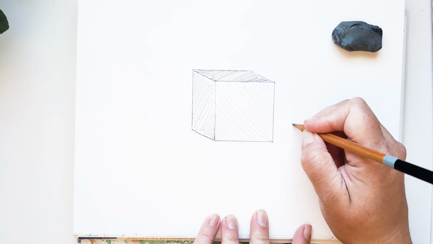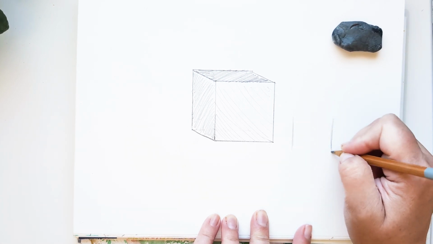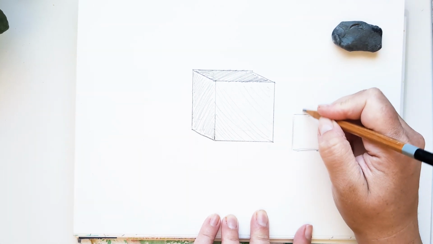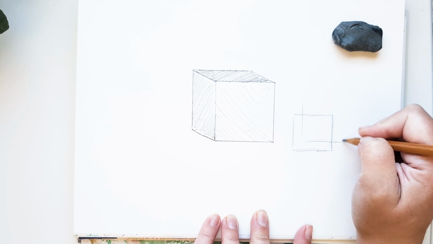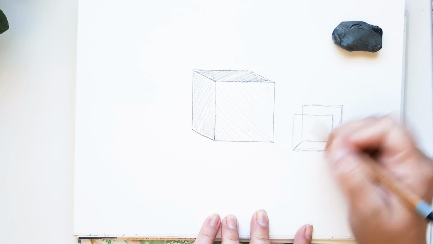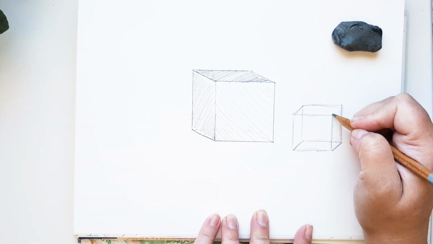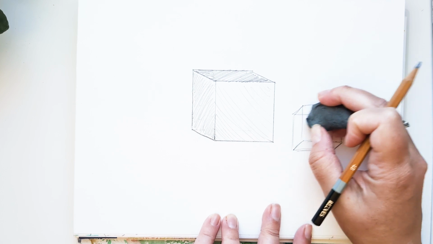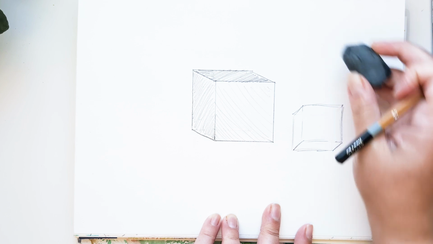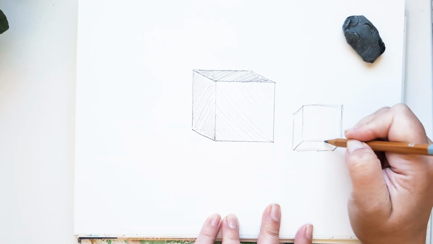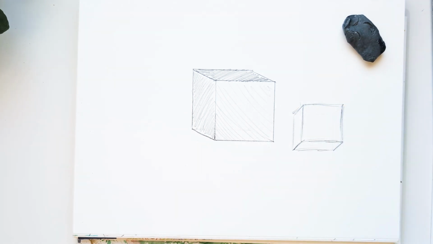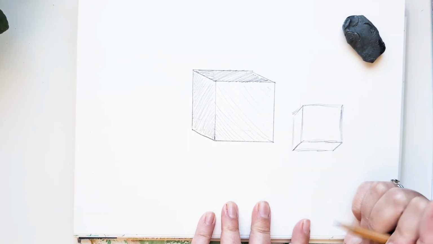Now, you can try to freehand a square in the same way. So if I wanted to draw a box, I might just try to freehand it. It's the same process. And then with this one, I might erase these lines and get those sketch lines back in there. So now that's a cube in a different direction, but it's the same sort of way.